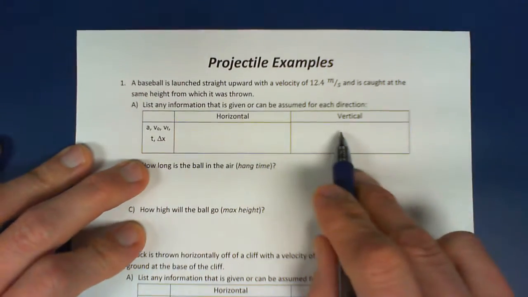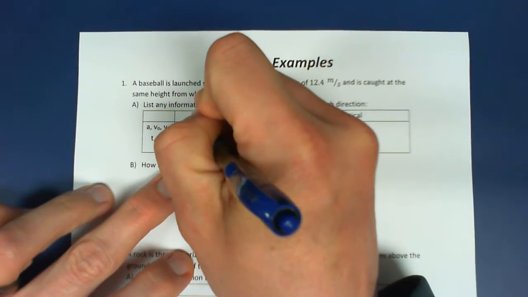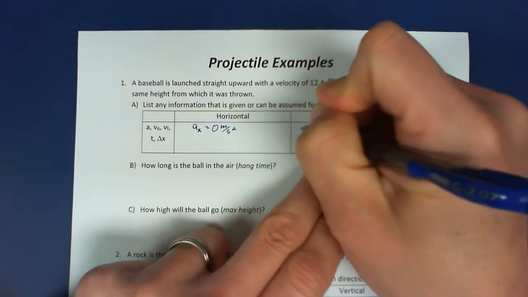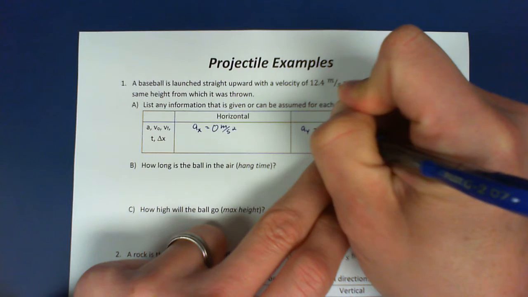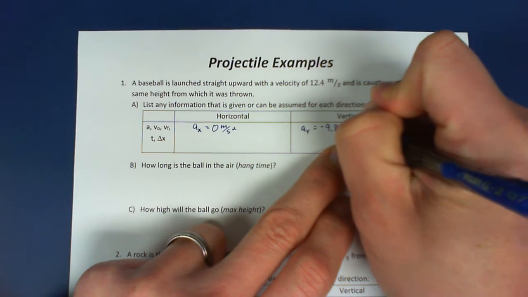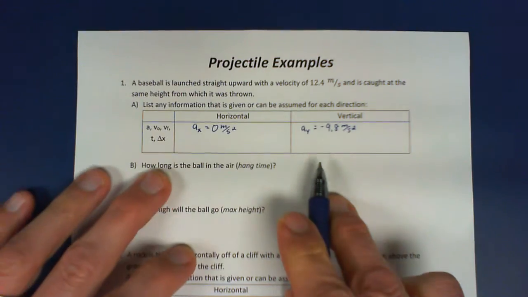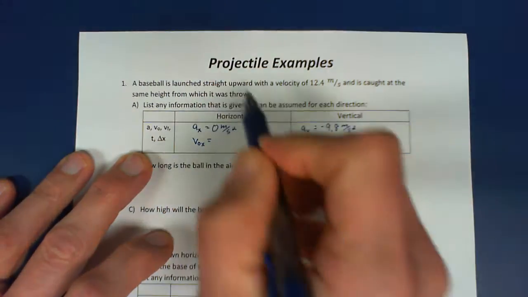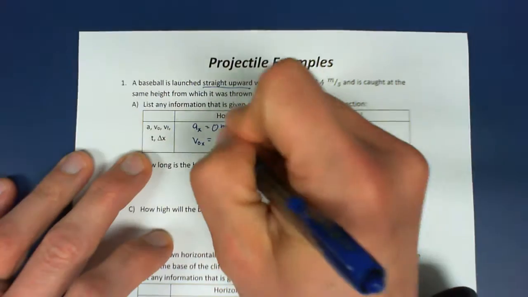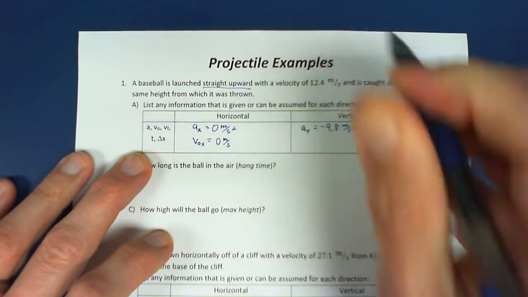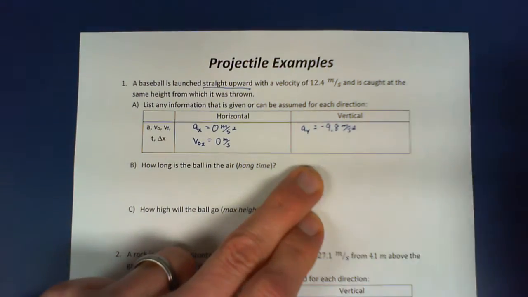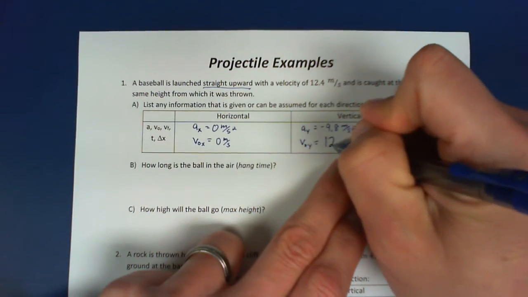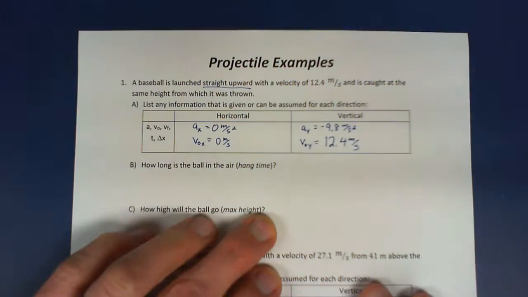First off, we know the horizontal and vertical direction. We know the acceleration. Acceleration in the horizontal direction is 0, and in the vertical direction it's negative 9.8 meters per second squared. The other thing we know is that we have a horizontal velocity of 0 because it's thrown straight upward into the air, meaning we have no initial velocity in the x direction. In the y direction, it's thrown straight upward, so the initial velocity in the upward direction is 12.4 meters per second.